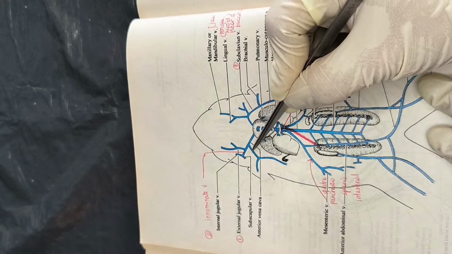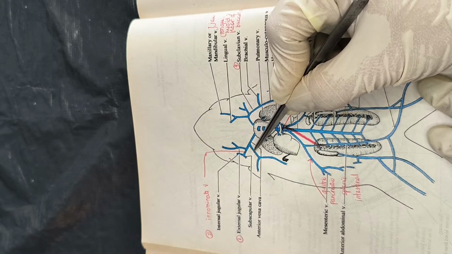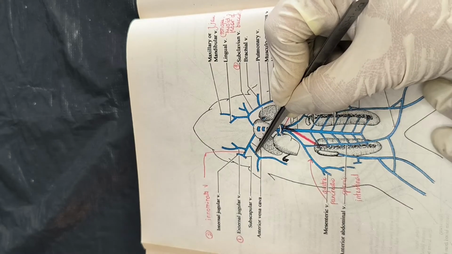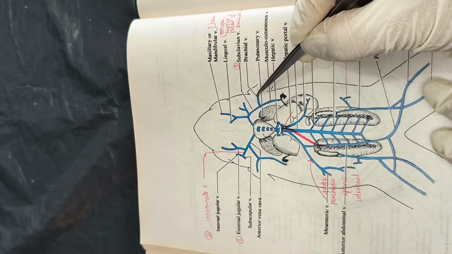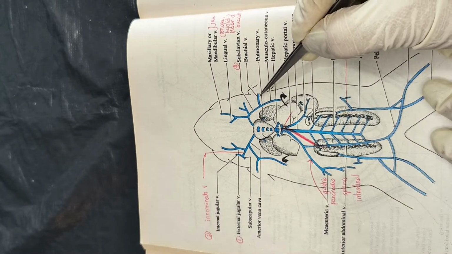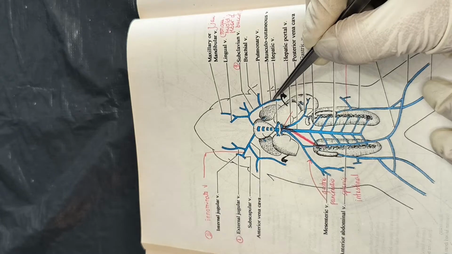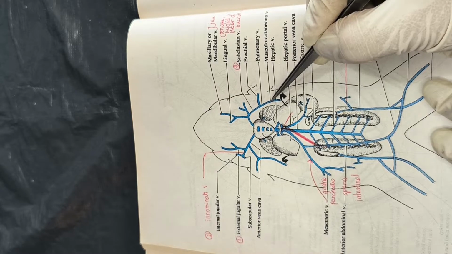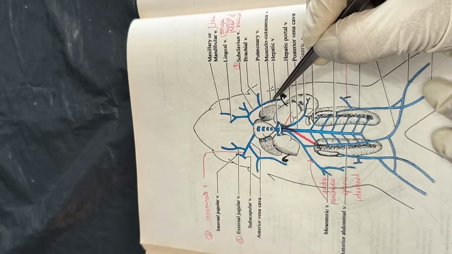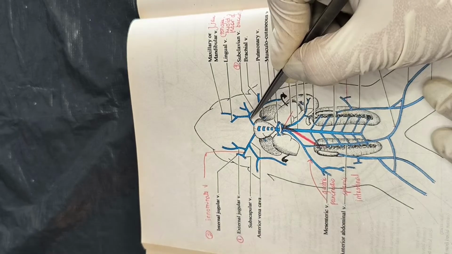The third branch is the subclavian vein, which now branches to form the brachial, collecting blood from the arm, and the musculocutaneous, collecting blood from the muscles, especially of the dorsal wall, and of course the skin. So those are the branches of the precava.